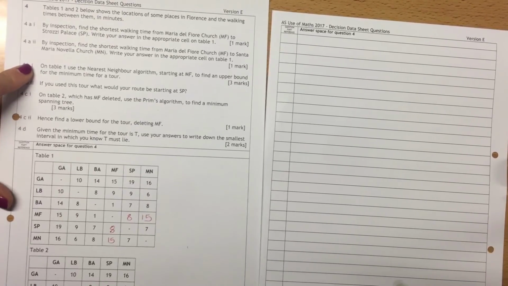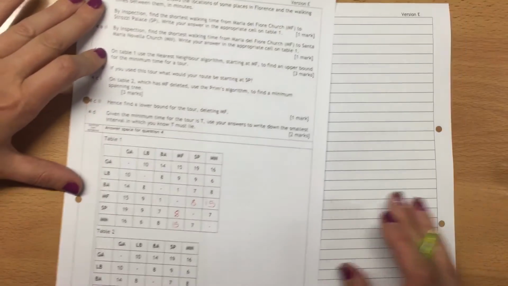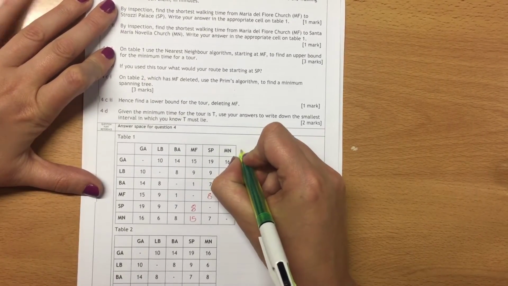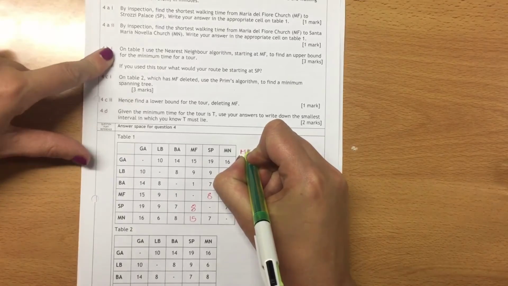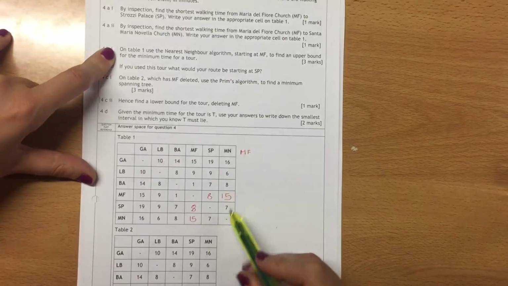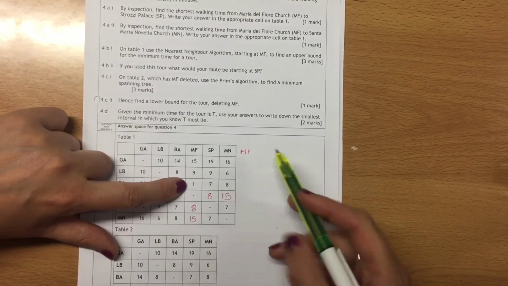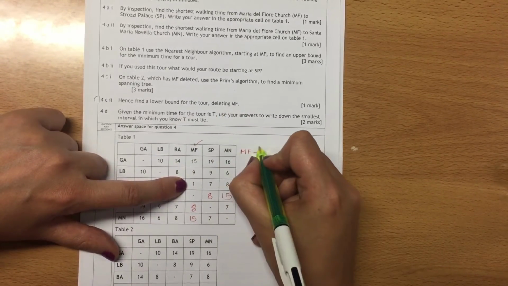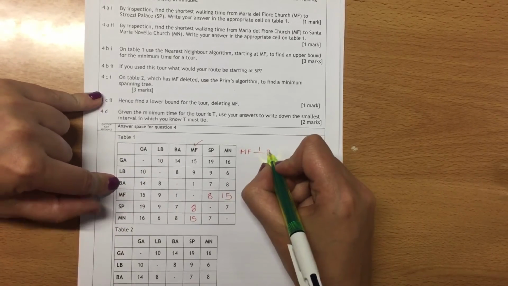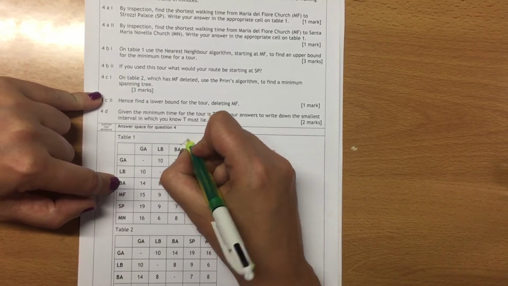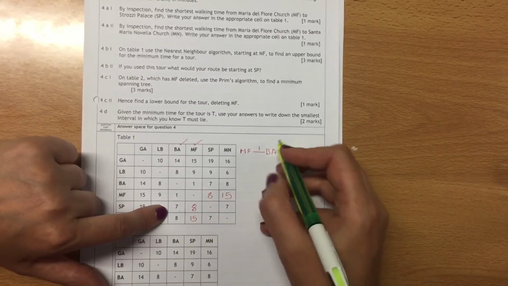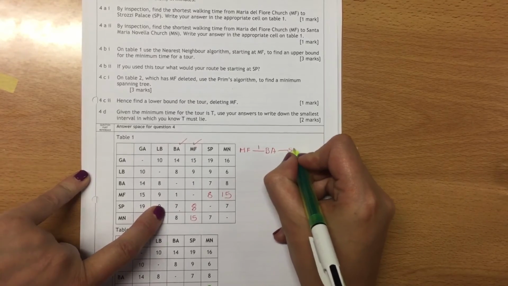So, nearest neighbour algorithm. We are starting at MF, and nearest neighbour is a case of start where you're told to, then go to wherever is closest. So got MF, closest is 1 away, and that is BA. So BA, closest thing that we've not already been to is this 7, which is SP.